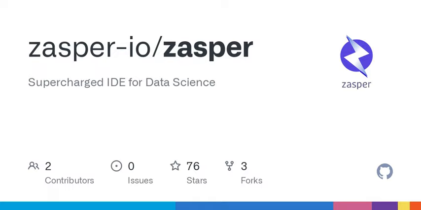So as we close today, I want to leave you with a thought. How could utilizing an IDE like Zasper change the way you approach your own projects? Give it some thought, explore the capabilities of Zasper, and see how it fits into your workflow.